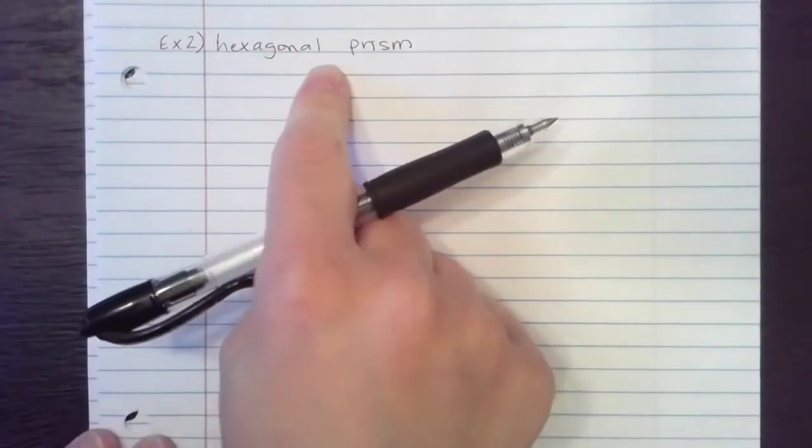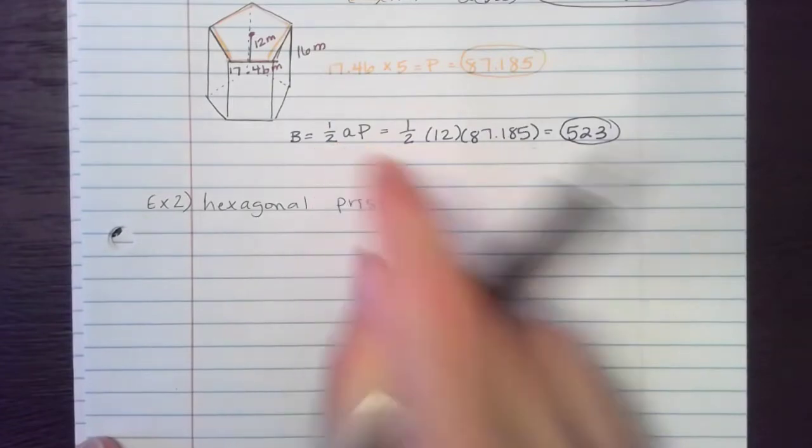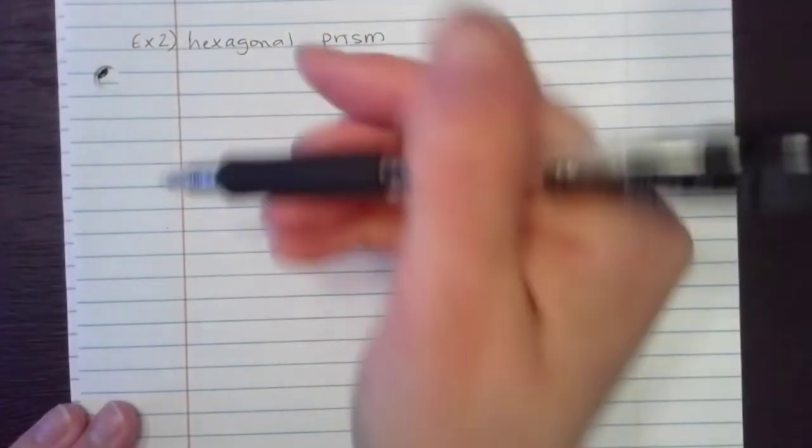I know the base is a hexagon, so when I look for the area, I'm going to have to use this formula: one half times the apothem times the perimeter. I'm going to draw my hexagon. You do not have to if you just want to watch here while we're doing this.